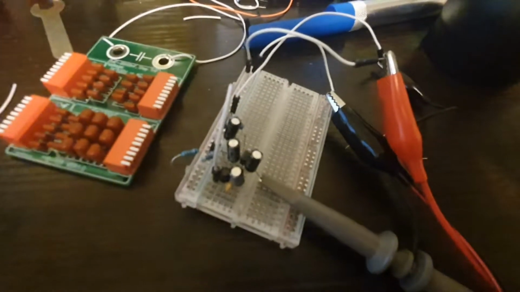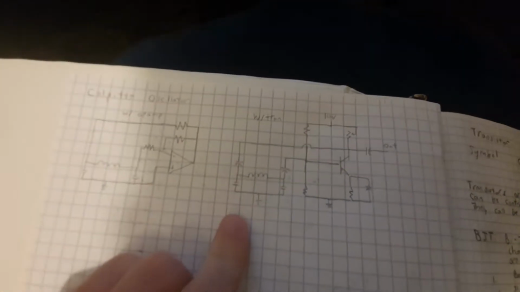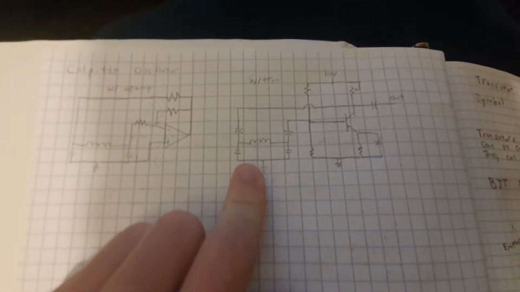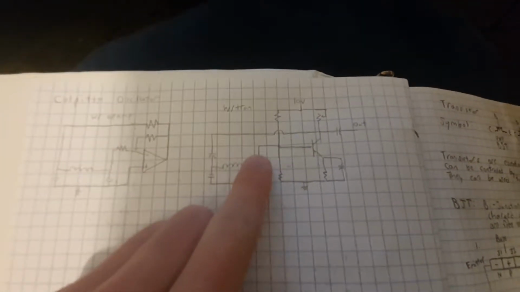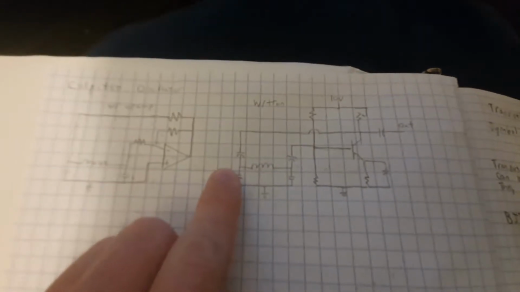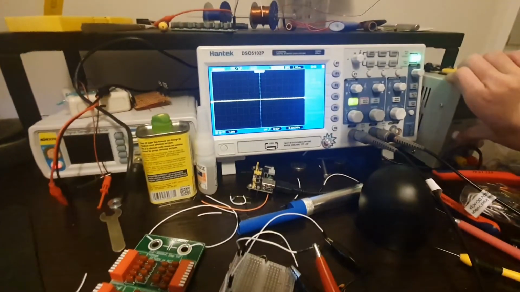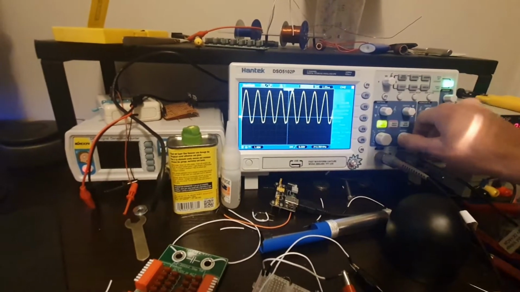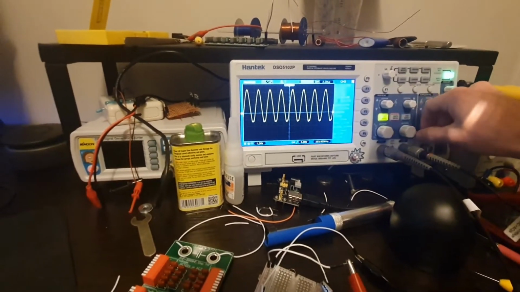I finished my Colpitts oscillator. It uses the natural resonant frequency of an inductor and capacitor in parallel, and then dumps that signal into a transistor to amplify it, and then that dumps the signal back into the other side. So I've got the circuit right here, and it's probed, so once I turn it on, I can see that it steadily oscillates at 250 kilohertz.